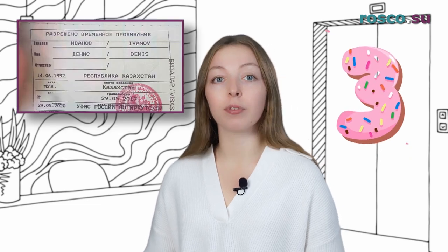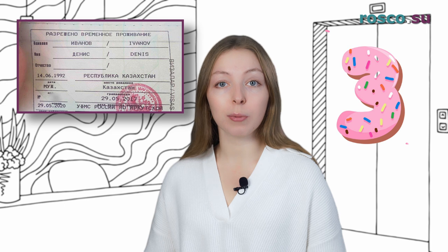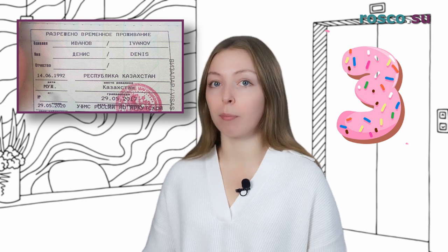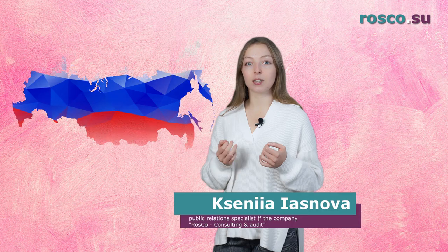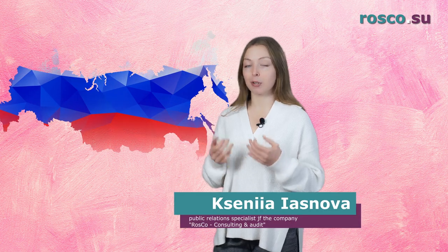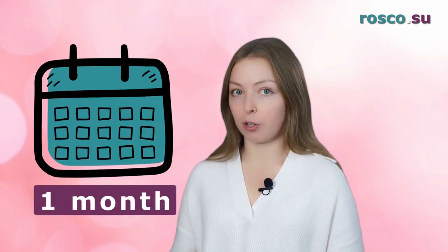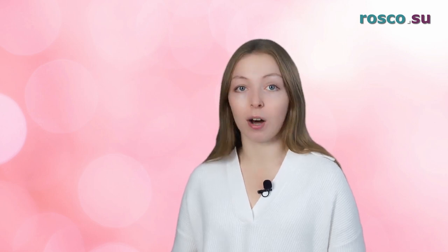Thirdly, expiration of the VHI policy or termination of the contract for the provision of medical services to the migrant. These 2 grounds are relevant for migrants temporarily residing in Russia, except for HQS. Lastly, expiration of the residence permit. This basis is relevant for migrants permanently residing in Russia. In all these cases, the migrant is suspended from work for up to 1 month. If after a month the documents are not reissued or extended, then the employee is fired.